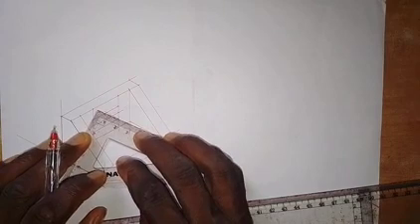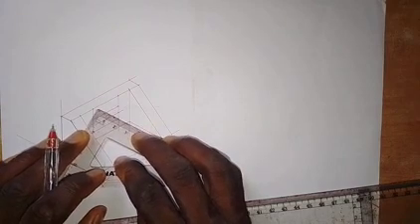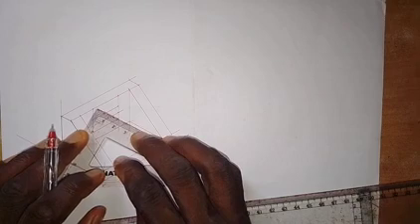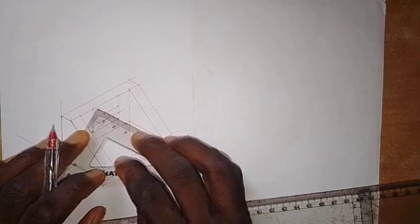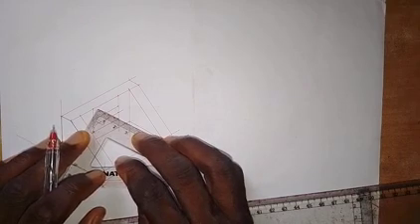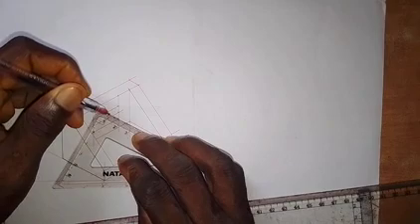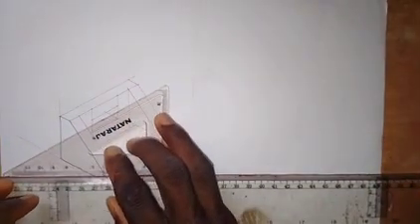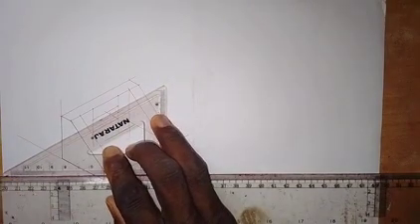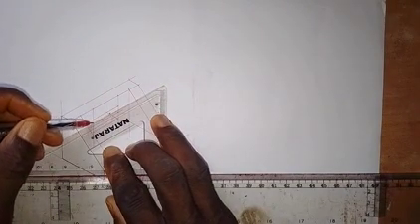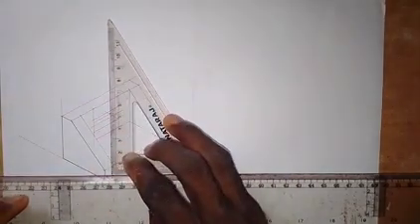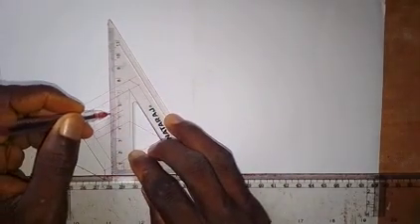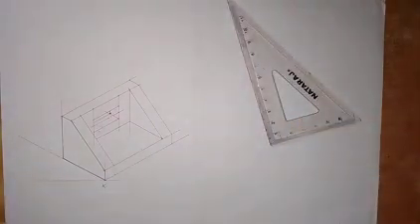So 8 millimeters, we have it here at this point. Now I'm going to draw a line from here to here, just to make this line. Then at this point I will draw a vertical line up like this. Okay, so that is very important. So we are done with the rectangle.